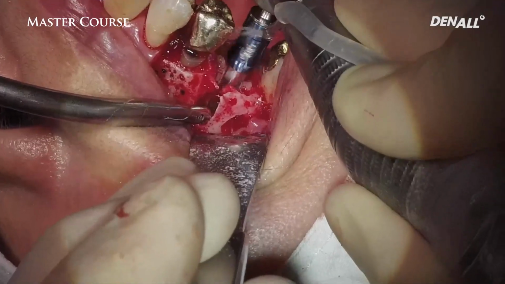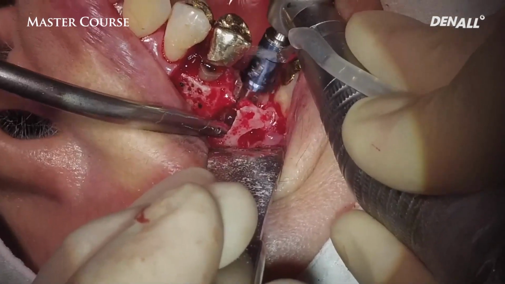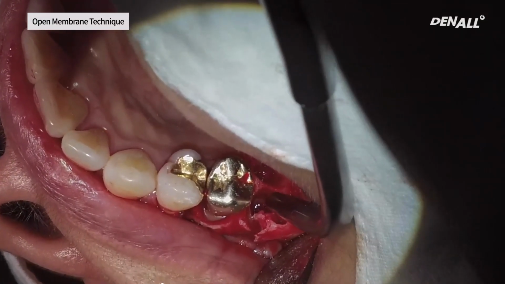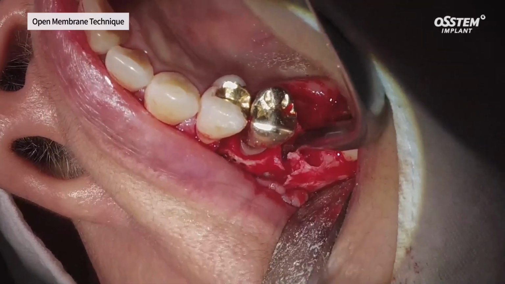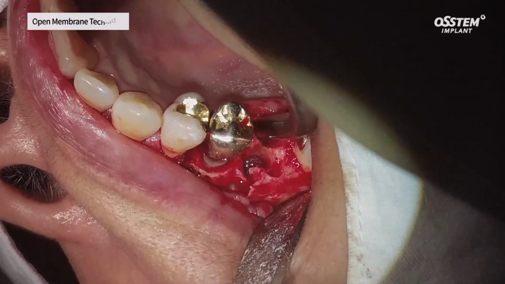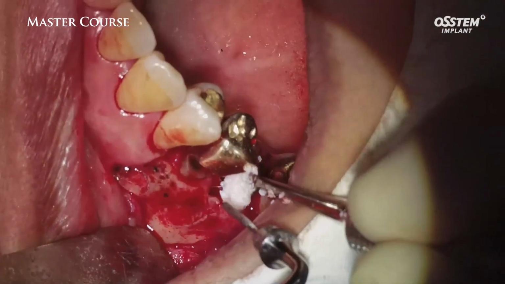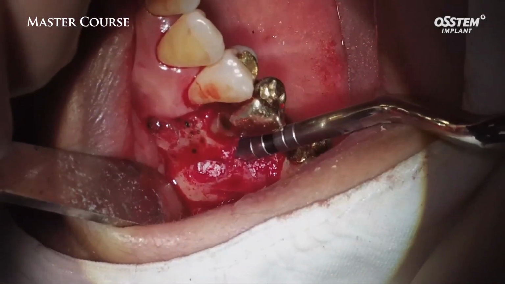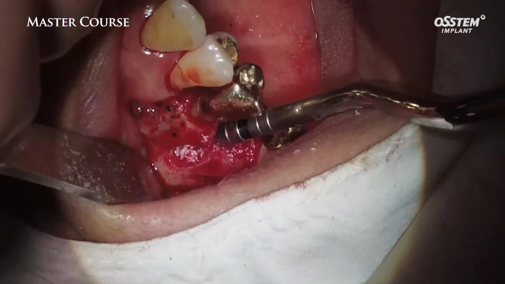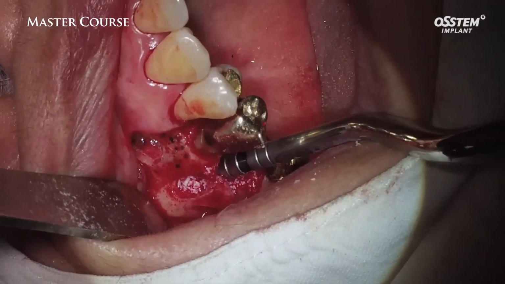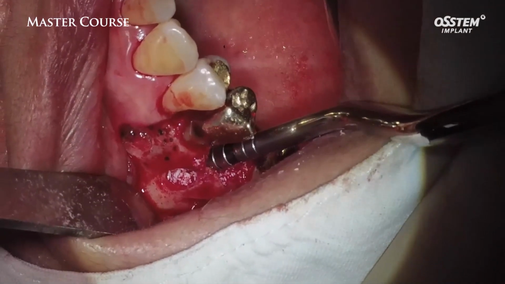So, immediate implant placement with open membrane technique was used. Because there was a lack of ridge height, sinus lift technique was also used. It would have been good if hydraulic lift were possible, but the tendency of the defect did not allow it. A sealed environment could not be formed even when the hydraulic lifter was applied. As a result, the sinus crestal approach using osteotome technique was performed.